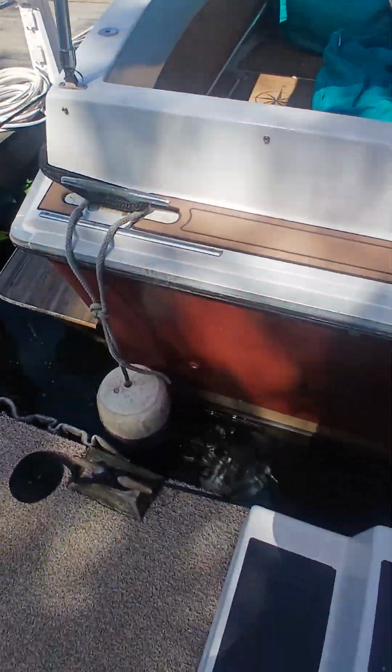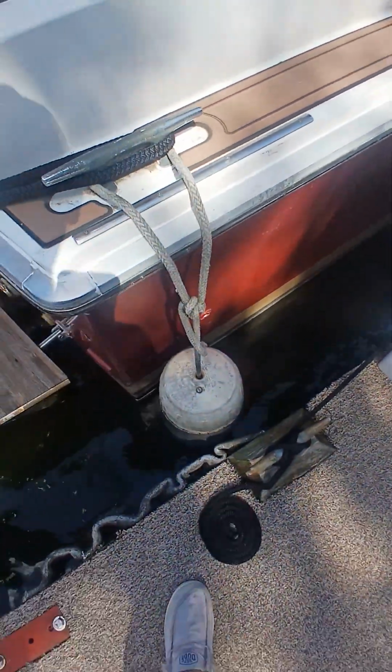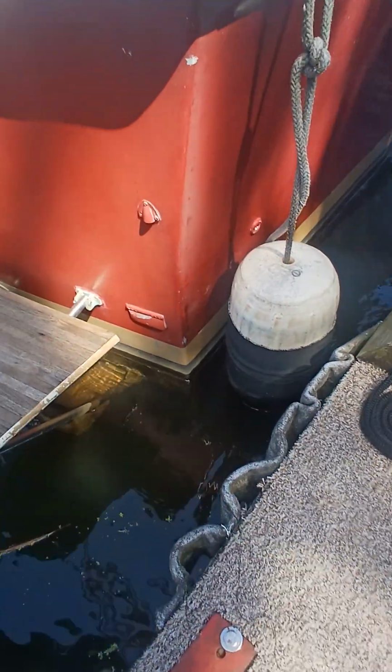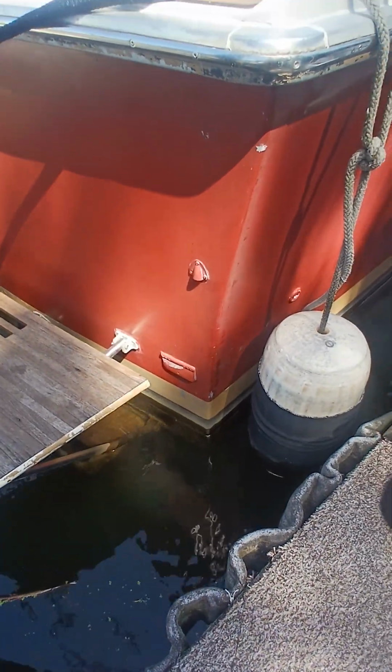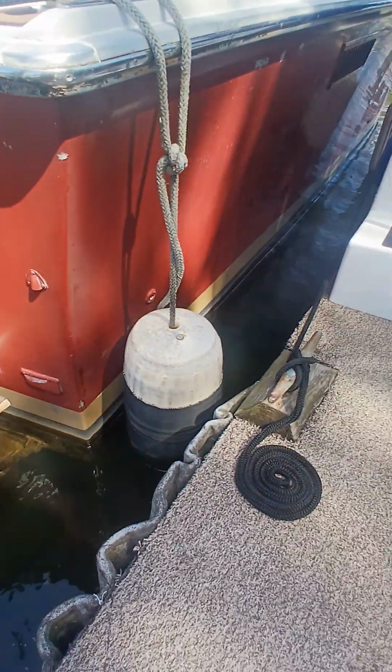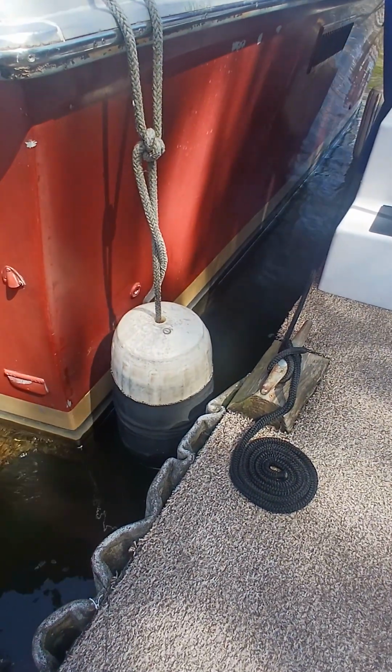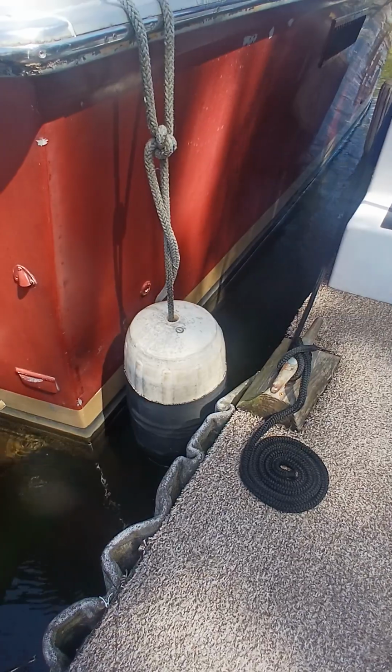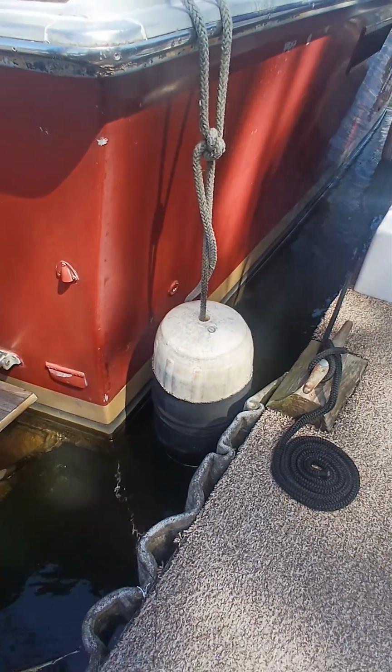So if your water line, let's say your water line is underwater, you know that you're taking on water inside the boat without even going in it. So that's one good thing. Have a nice bright water line so you can see the difference from it into the water. And that goes all around your boat.